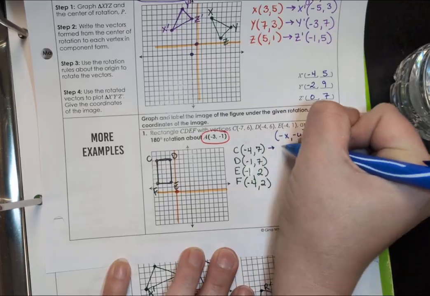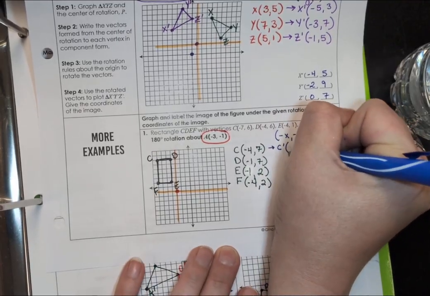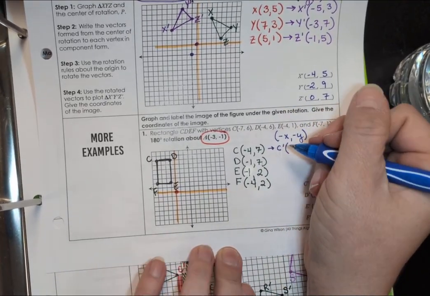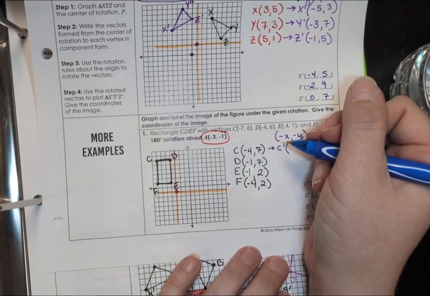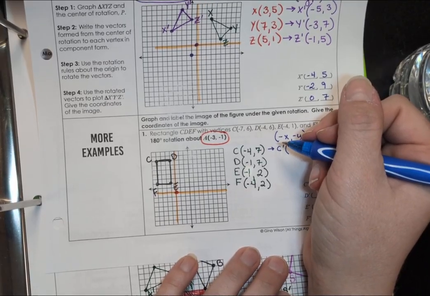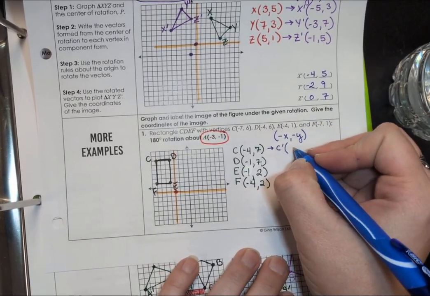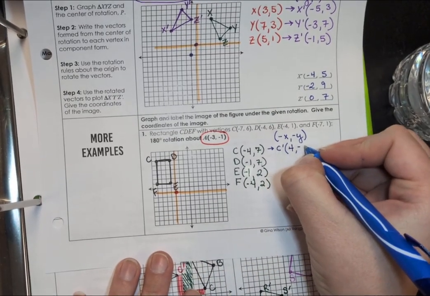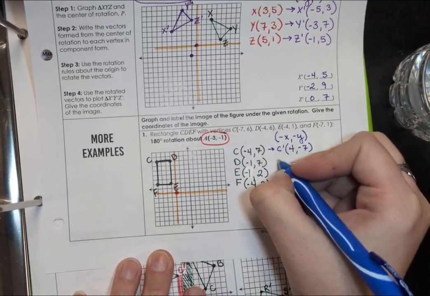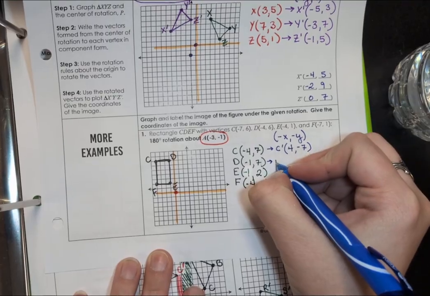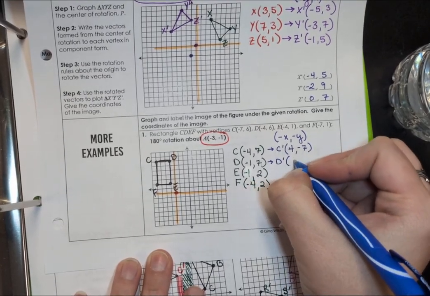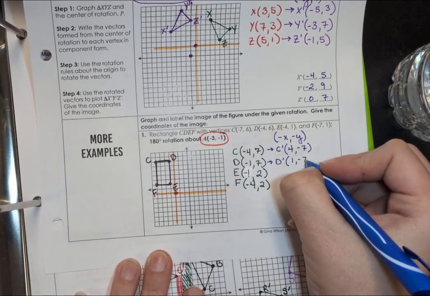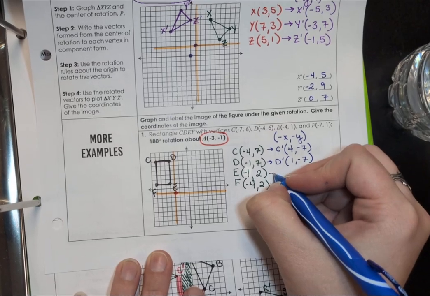So let's see. I'm going to call on some peeps. Like Olivia. Olivia, where's C prime at? 4, -7. Correct. Matthew, D prime. Jason, E prime.